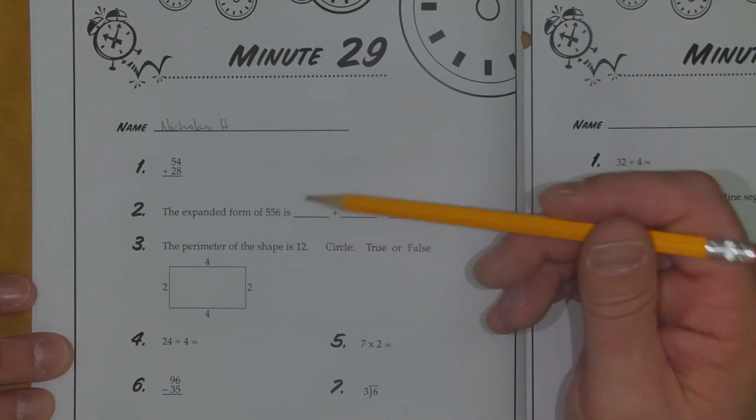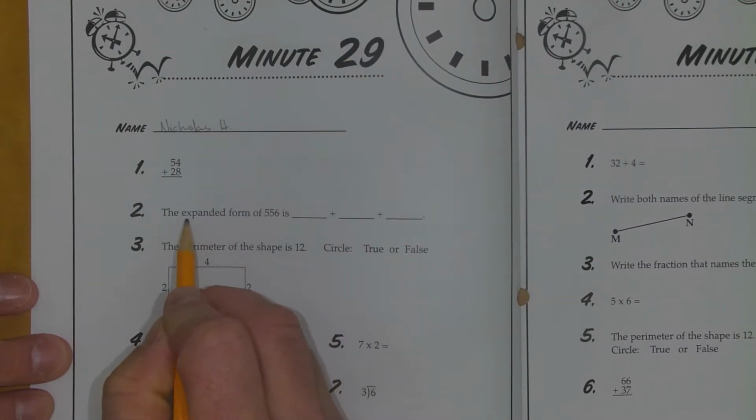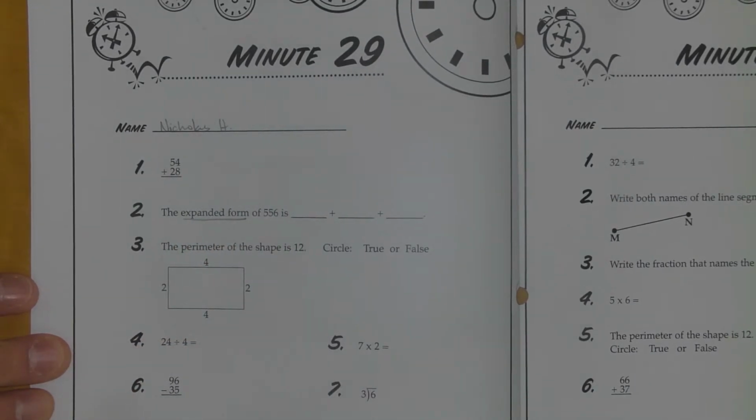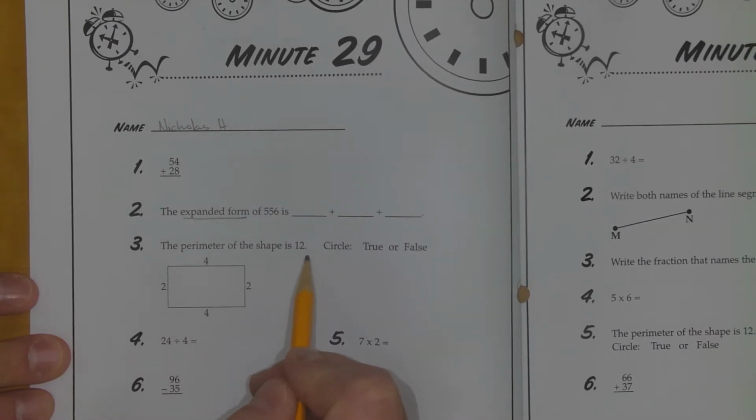In any case, number 1 says 54 plus 28. Number 2, expanded form of 556. Expanded form. Number 3, the perimeter of the shape is 12.